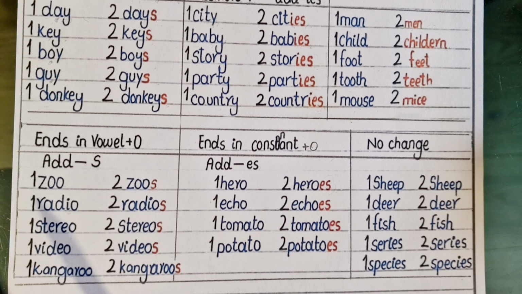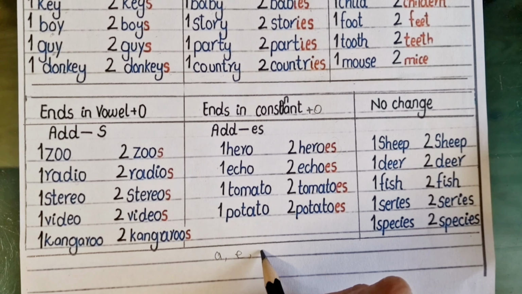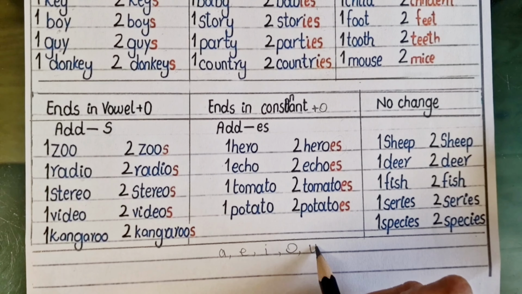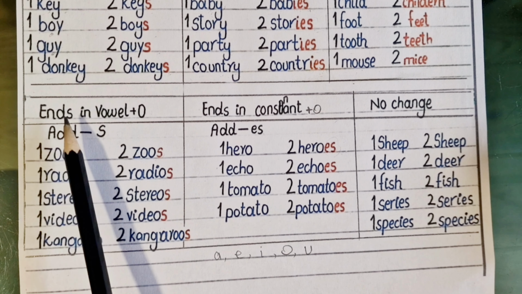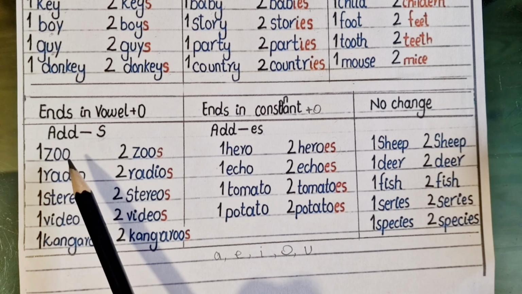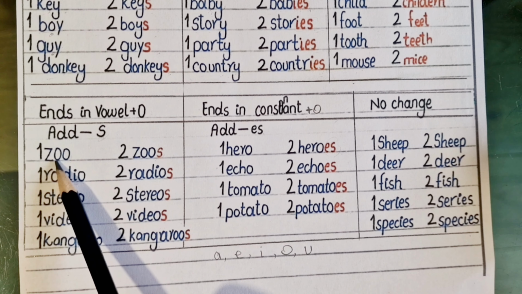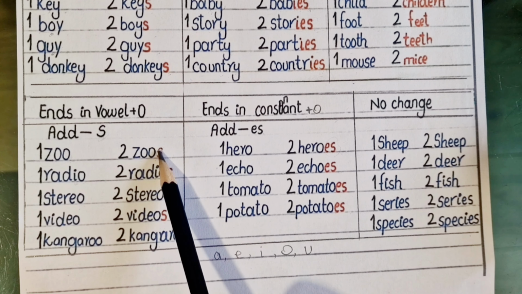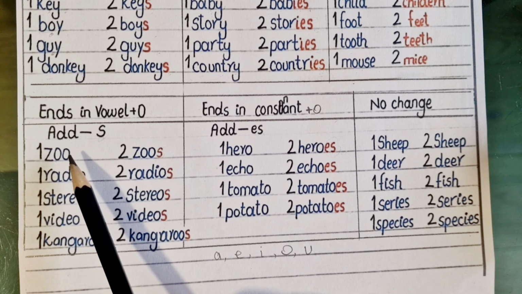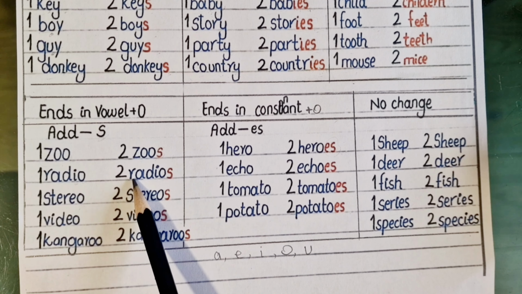Next rule is, if a noun ends with vowel plus O, then we will simply add letter S to make a plural noun. As I told you, vowels are A, E, I, O, U. So if a noun ends with vowel plus O, then we will simply add letter S to make a plural noun. Zoo. According to this rule, here is a vowel and we have O here. So vowel plus O, we will simply add letter S to make a plural noun. And there will be no change in the base word. Zoo becomes zoos.